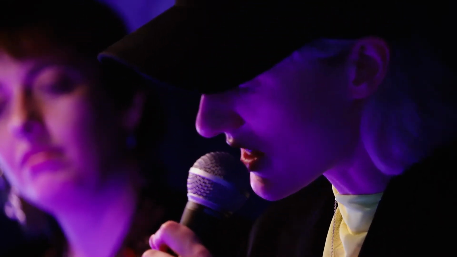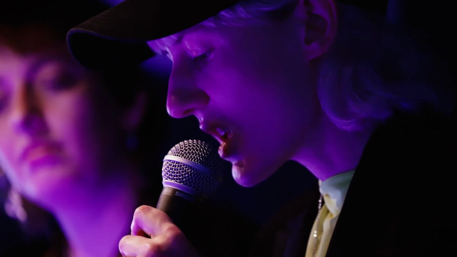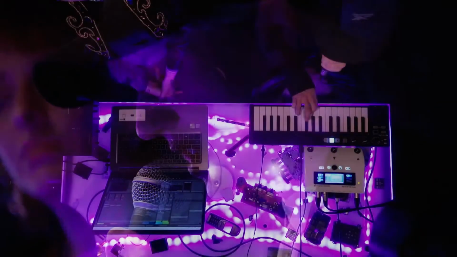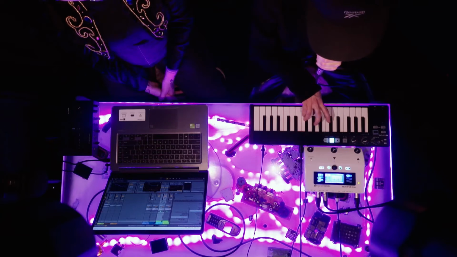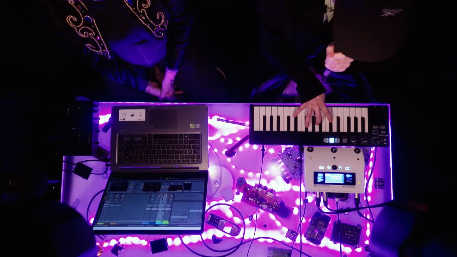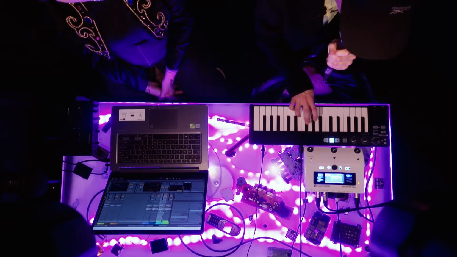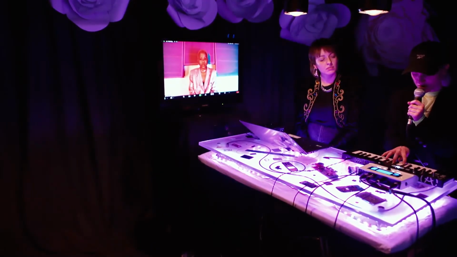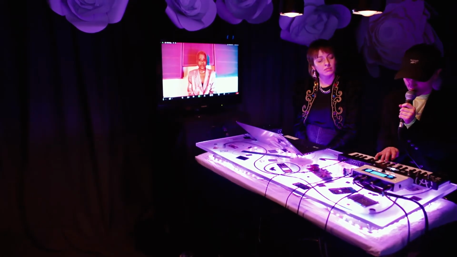Where are we? What the hell is going on? The dust has only just begun to form. Crop circles in the carpet.